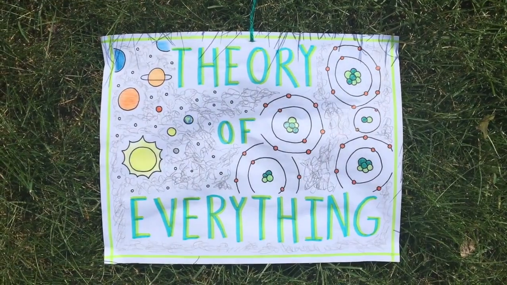Now, despite these issues, the math for string theory works and has been applied to other areas of physics. Someday, string theory may even lead to a theory of everything.